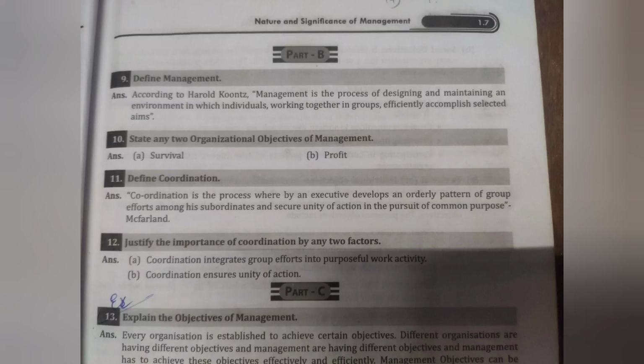Define coordination. Again, a very important question. Coordination is the process whereby an executive develops an orderly pattern of group efforts among his subordinates and secures unity of action in the pursuit of a common purpose. So it is a process where executives develop a pattern of group effort among their subordinates and try to maintain unity of action to seek a common purpose. This definition is given by McFarland.